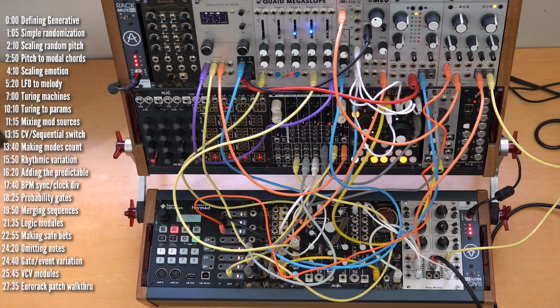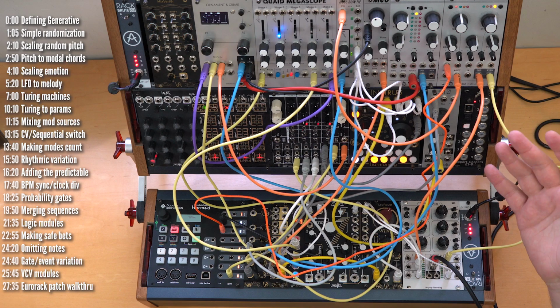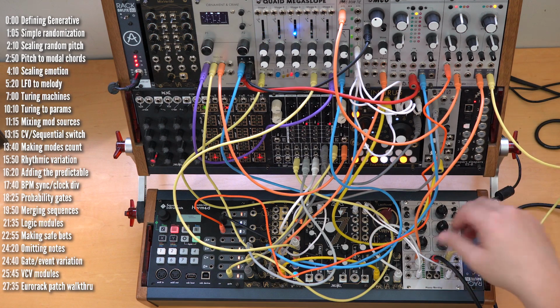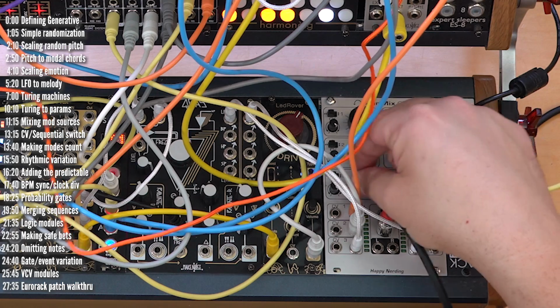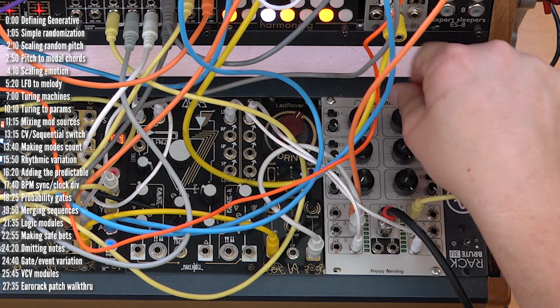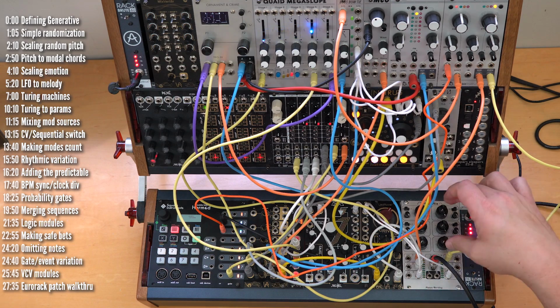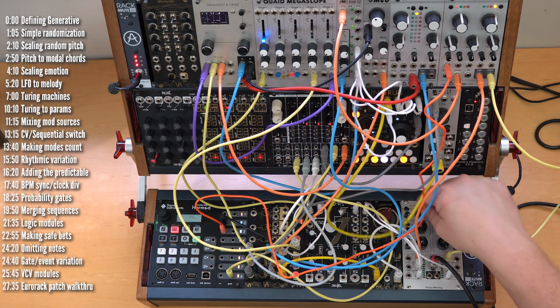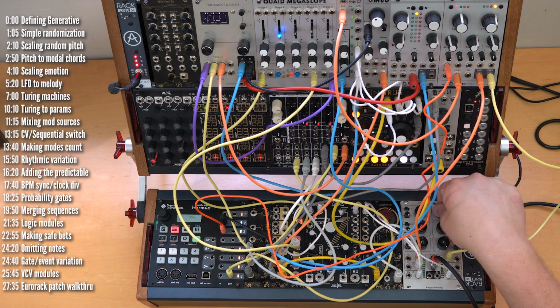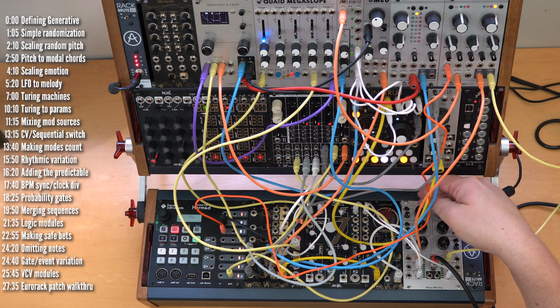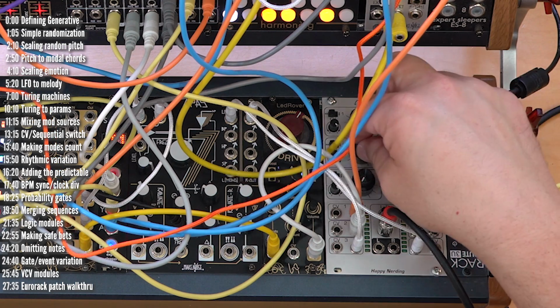Okay, now let's take a look at how a lot of the ideas in this video work in this patch. For that, let's lower the level of all the 5 channels I use so that we can look at them one by one. Let's start simple. Everything is going into this stereo mixer by PanMix. We've got the 2 stereo arpeggio lines going into the left and right side out of Rings, 1 panned hard left, 1 panned hard right.